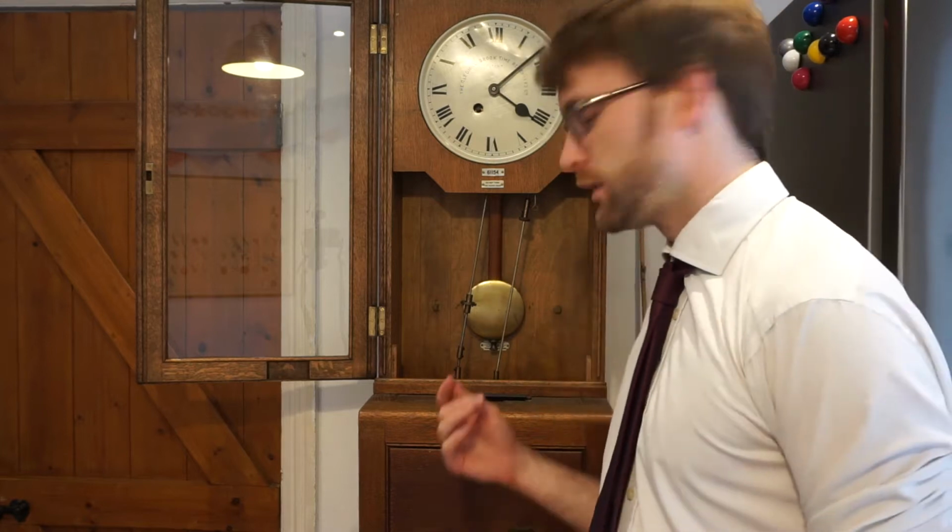So that last film was a bit of a marathon, this one is not. I want to try and keep it as short and quick and simple as possible. The last time I considered the oscillator in terms of forces so that I could explain that definition of SHM in terms of acceleration. That the acceleration is proportional to displacement and always directed back towards the equilibrium position.